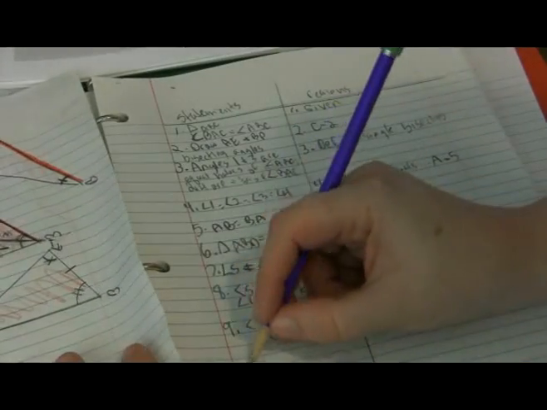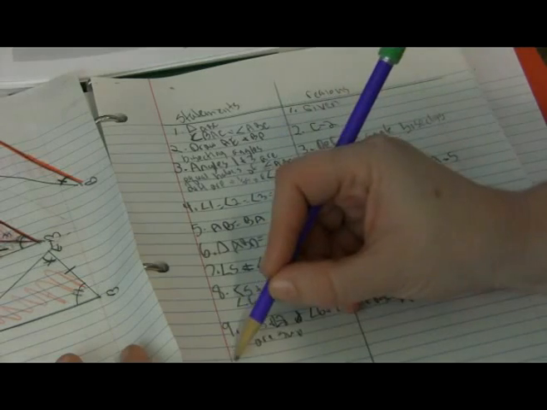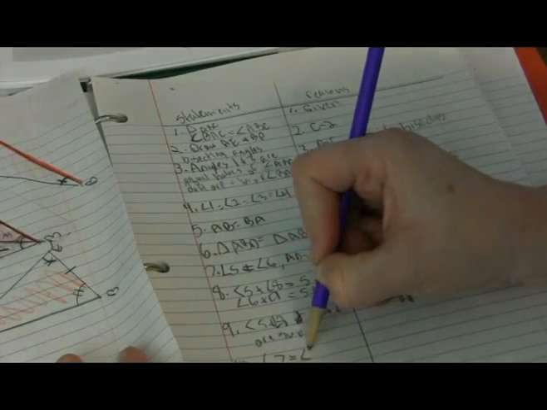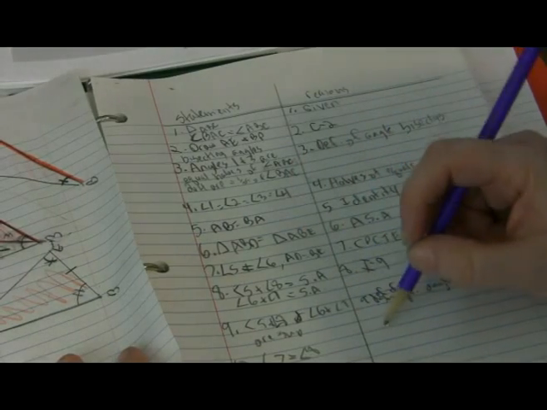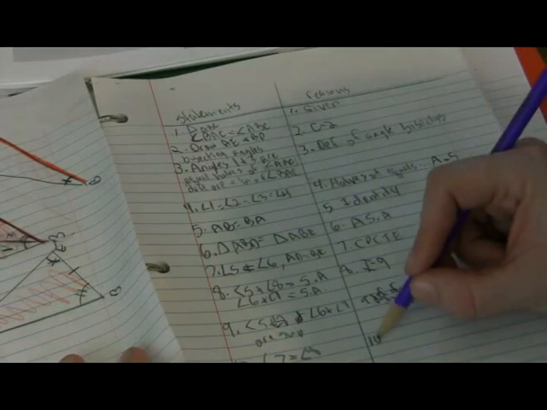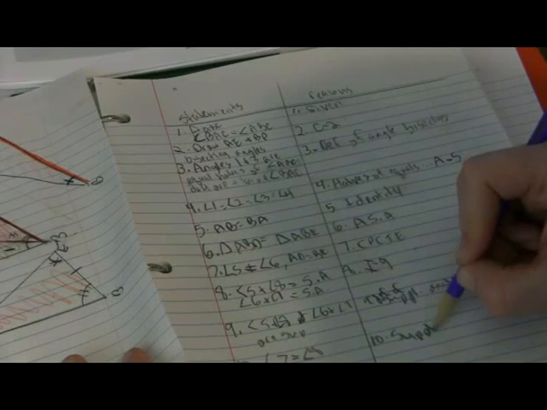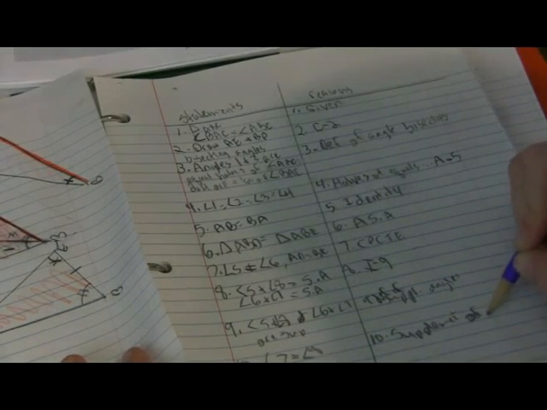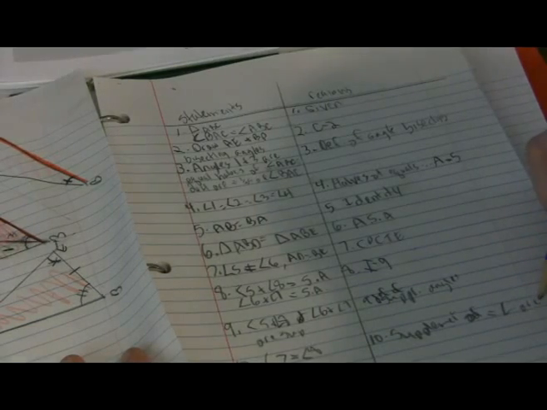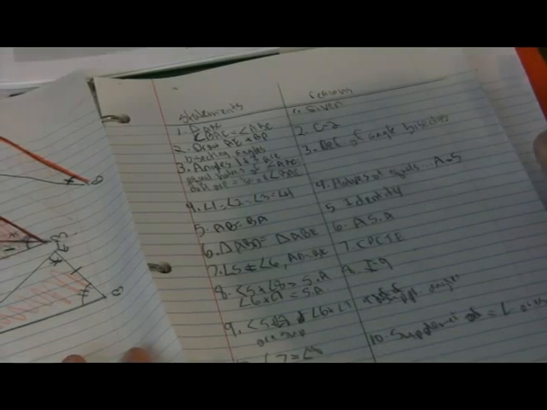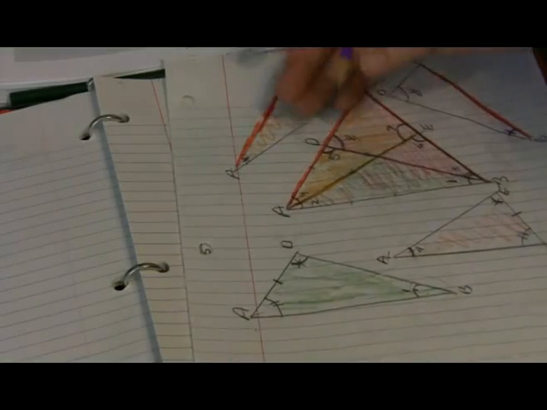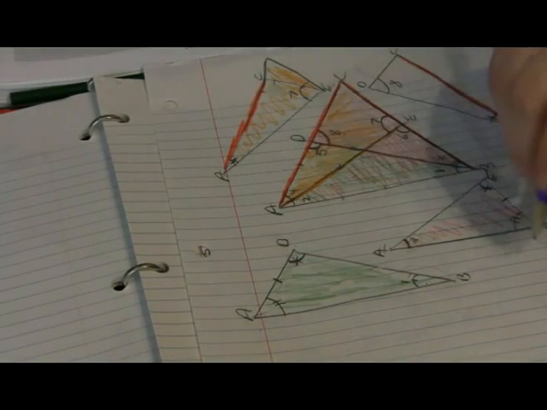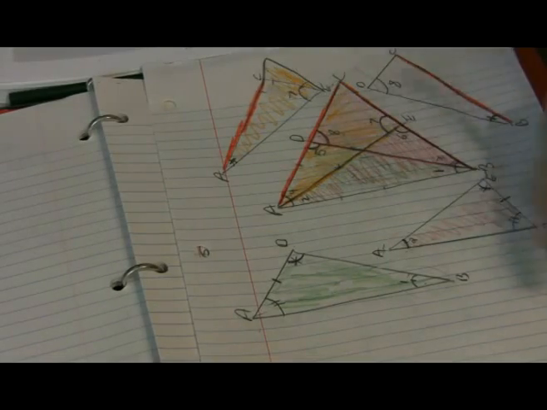Okay, so number 10 is angle 7 equals angle 8, and that's by one of our statements we learned: supplements of equal angles are equal. In other words, what's the supplement of 60? 30. Well, if I had another angle that was 60, its supplement would also be 30, so 30 degrees would be equal to 30 degrees.